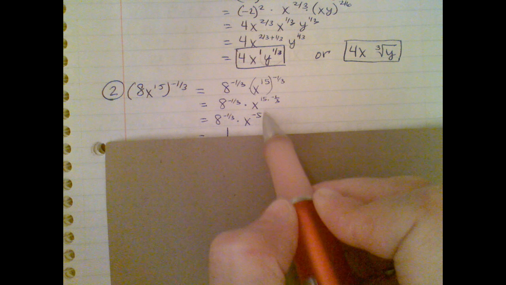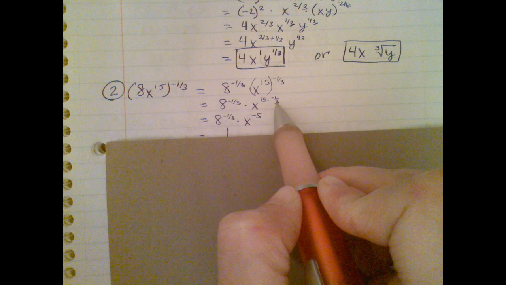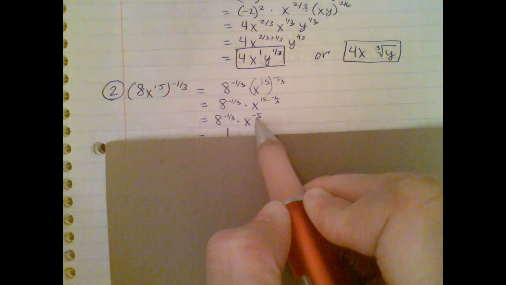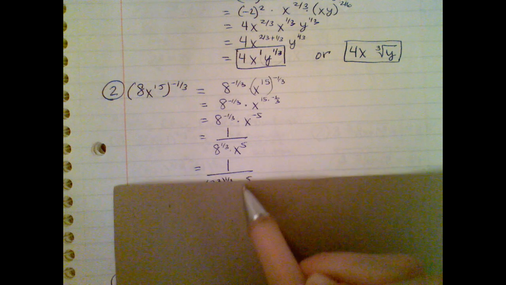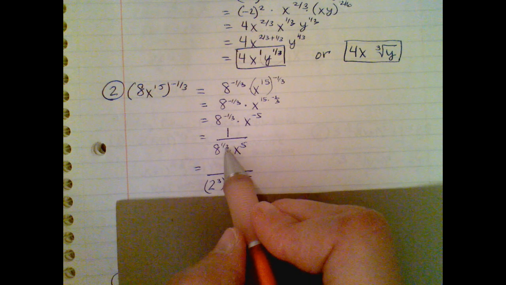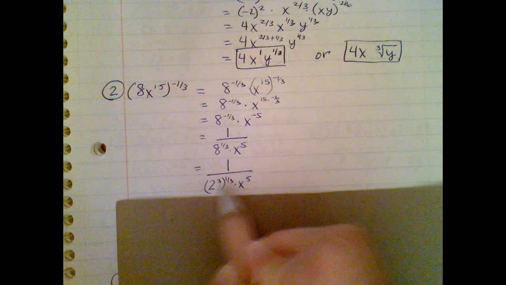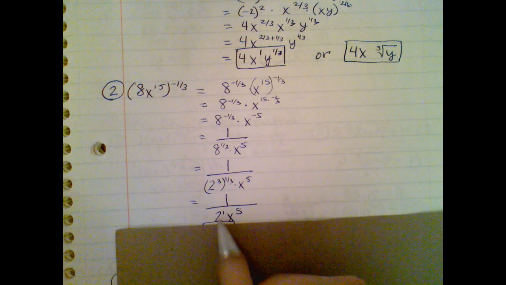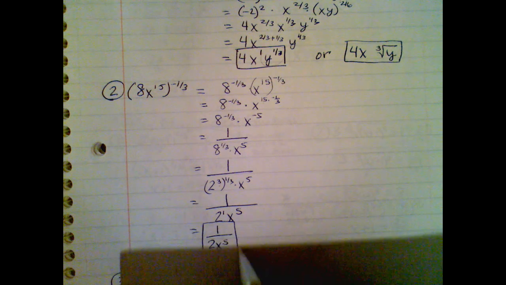So for this, if we keep going this method, notice over here we have a power to a power, so we're going to multiply those, so we get x to the negative 5th power. Our exponents are negative, so we're going to move them to the denominator to make them positive. And then here we go. Now I have 8 is to the 1/3 power, so 8 is 2 times 2 times 2, so 2 to the third power. I have power to a power, so I multiply those. So 3 times 1/3, I get 1. So I have 2 to the first power times x to the 5th power. I can't simplify that, so then that is going to be my final answer.